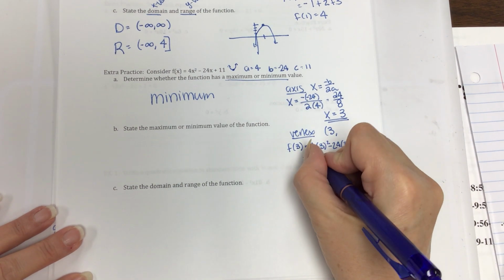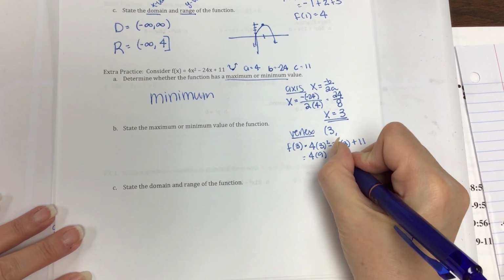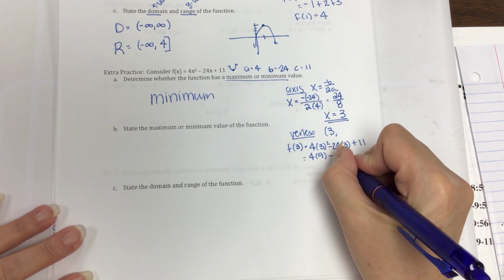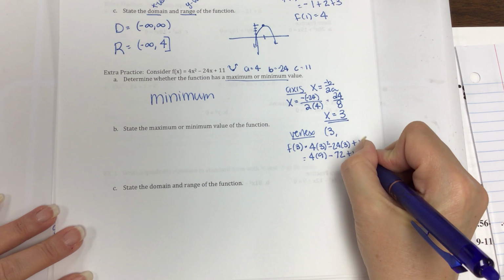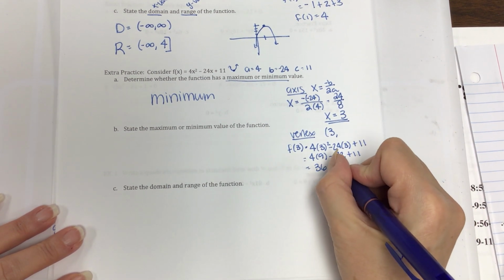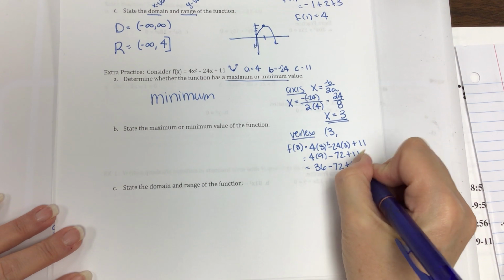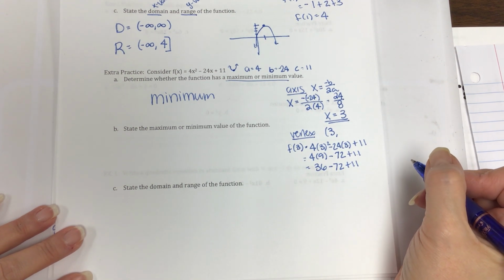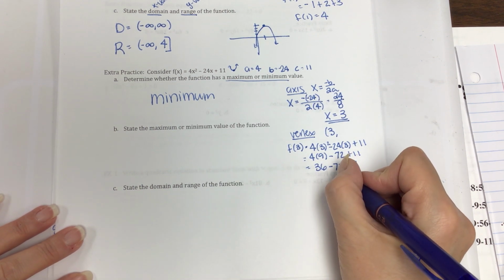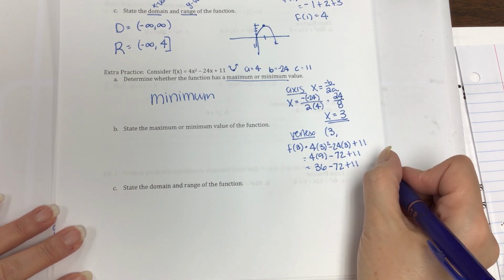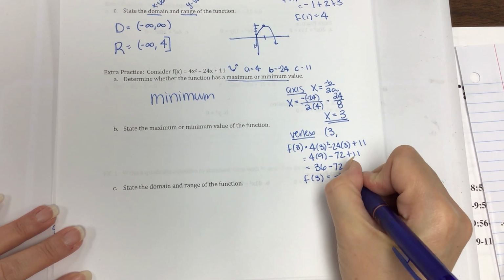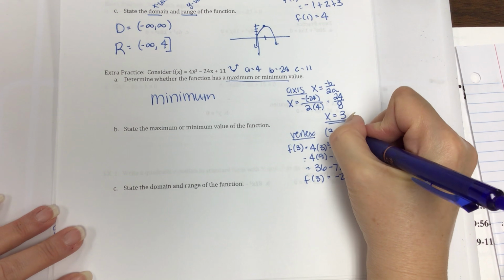So this would give me what? 4 times 9 is 36 minus 72 plus 11. So what is 36 minus 72? Negative 36 plus 11 is, perfect, so my y-coordinate is negative 25.